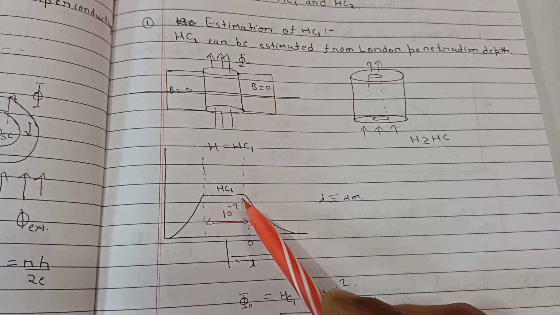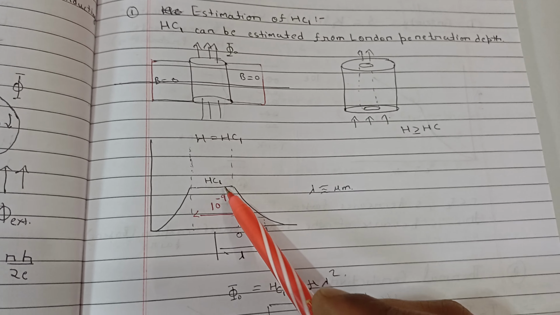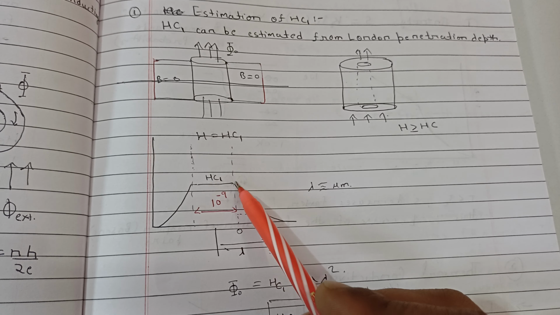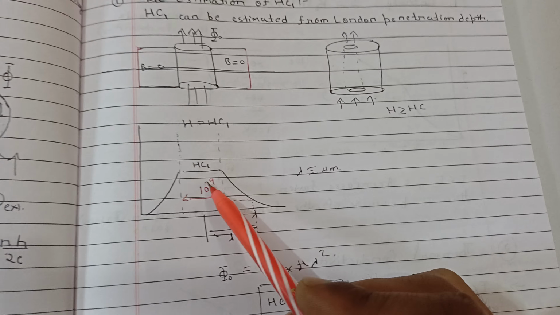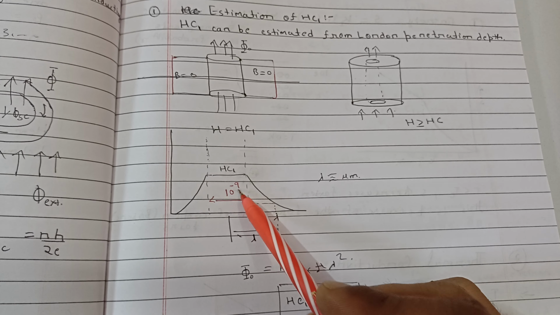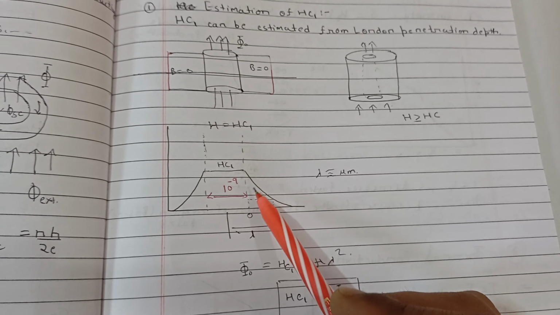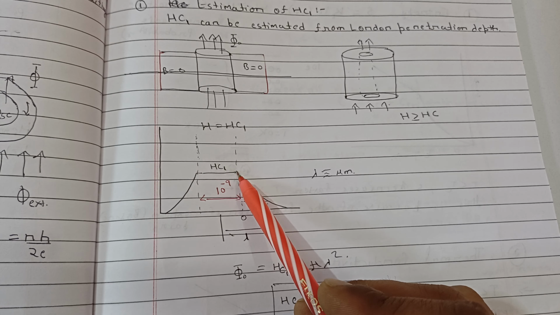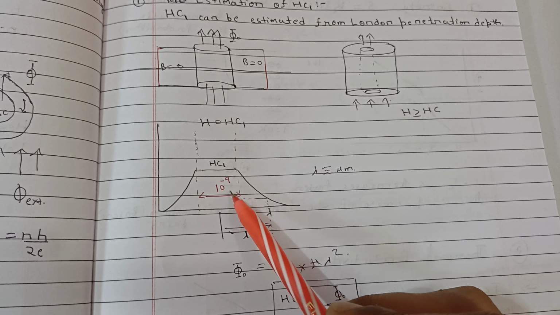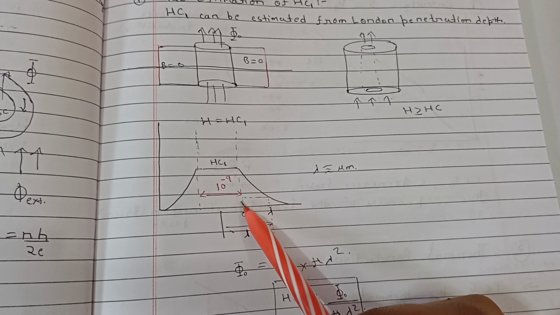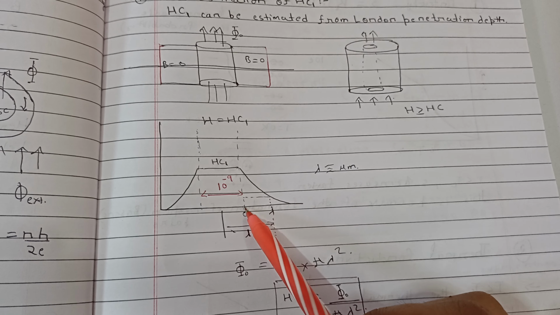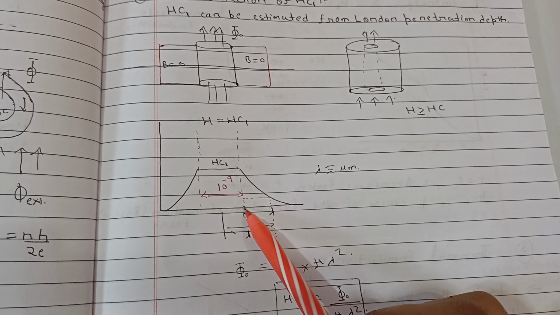So this will be the graphical representation, and we see that the dimension of the vortex is very small. It is in nanometers, 10 to the power minus 9, and we know what the London penetration depth is. It is when this HC1 drops to HC1 divided by e, and this distance from here will be lambda.